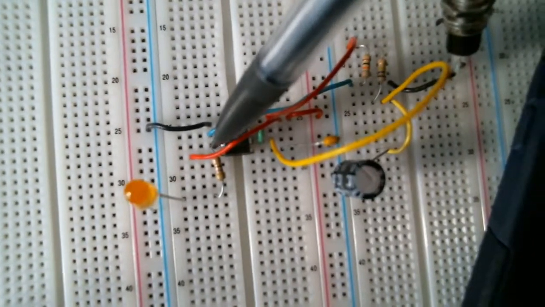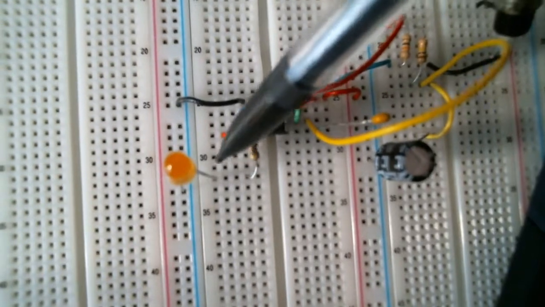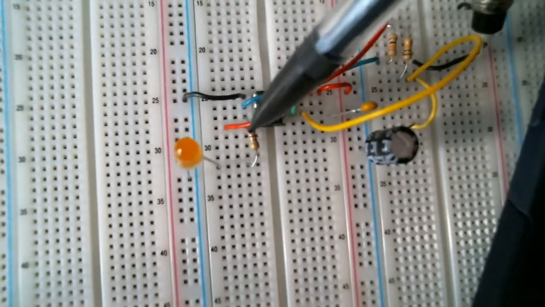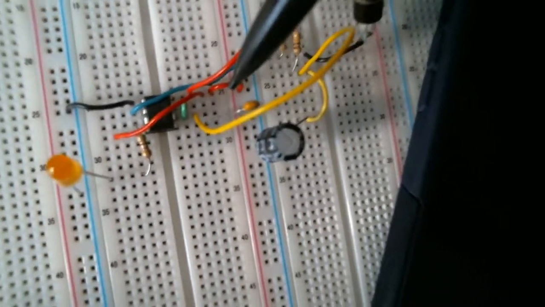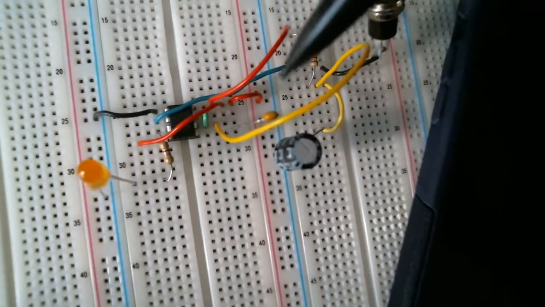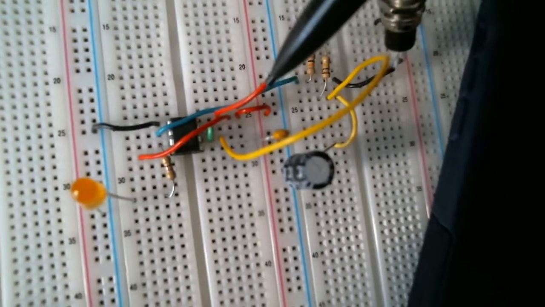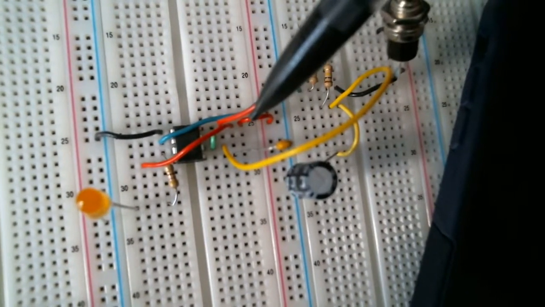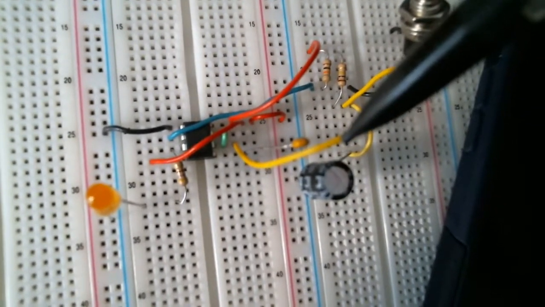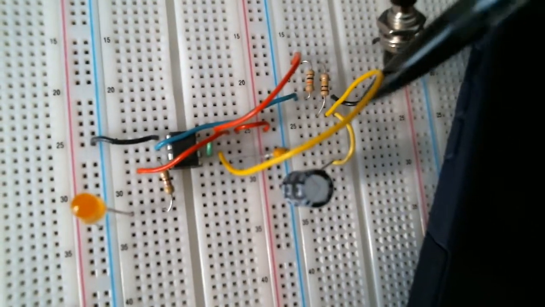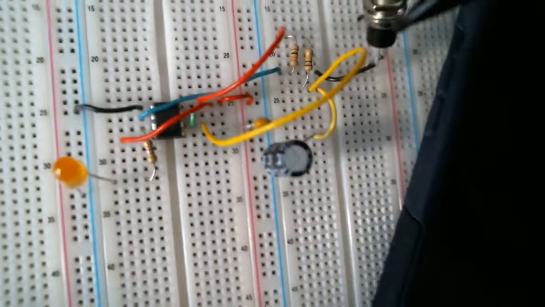Pin 3 is just the output, which is connected to my light, which is connected to ground. Pin 4 is my reset, which is connected to power. Pin 5, I have my capacitor for control voltage right here. Pin 6 and 7 are my threshold and discharge, which are connected together, as well as going to my capacitor right here, and power.